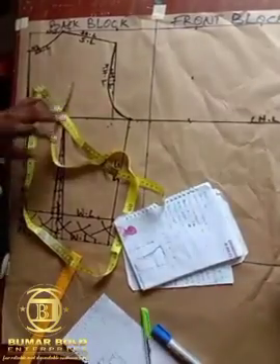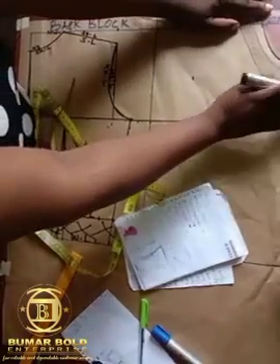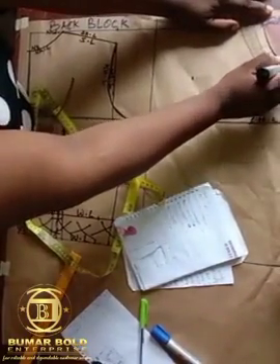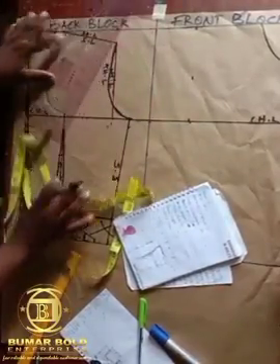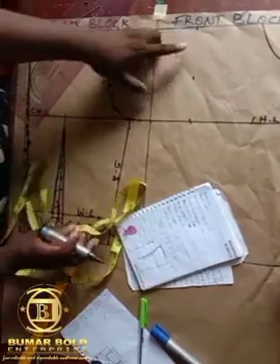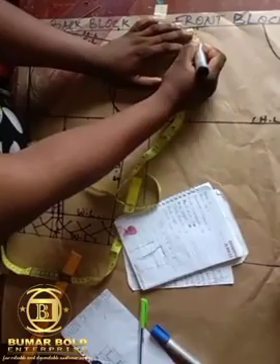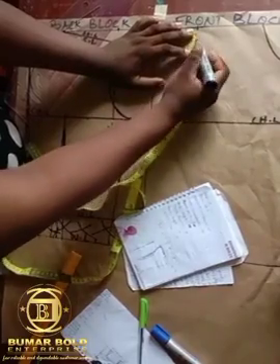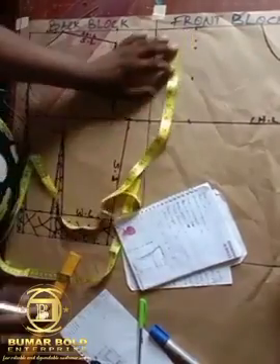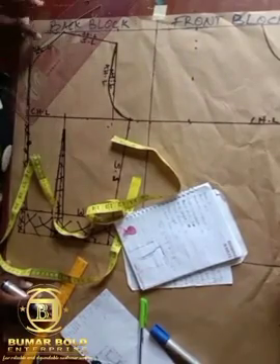So I'm going to connect this point to this point with my curve ruler, like so. You can see it. Then at this point, I'm going to come down by 1 inch to get the slope, the front slope. But no, I'll be using 1.5. Reason is that the front slope is lower than the back slope.